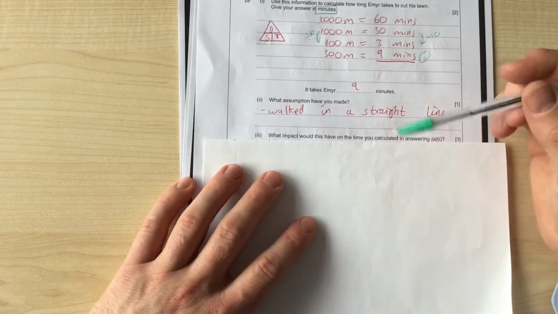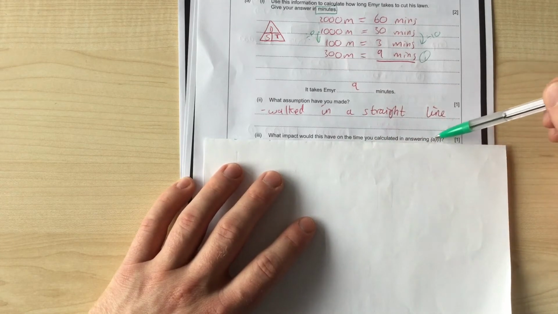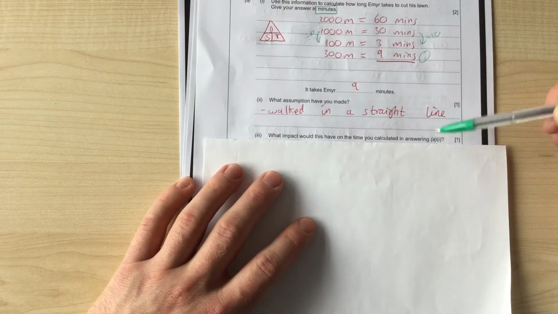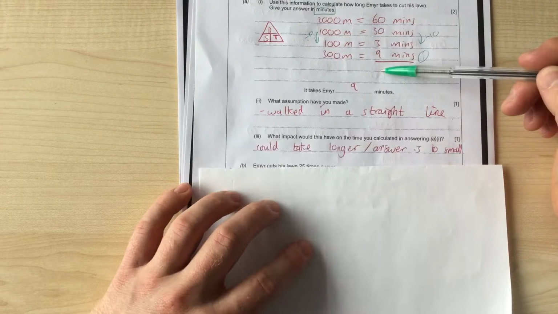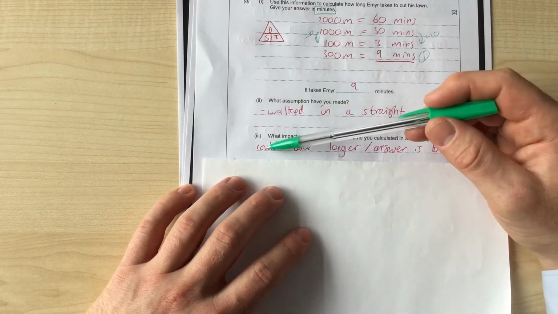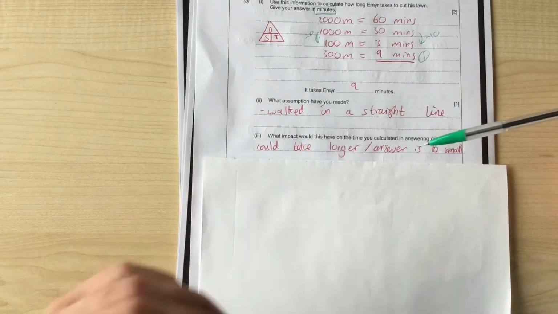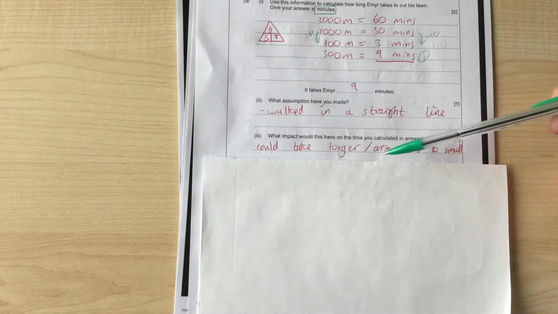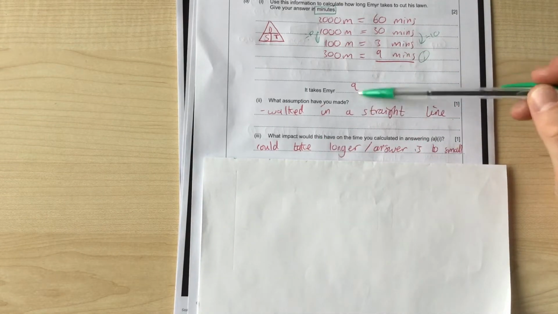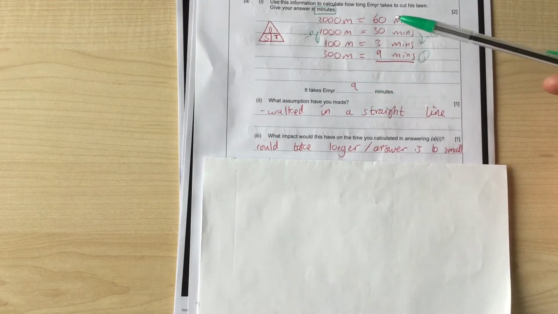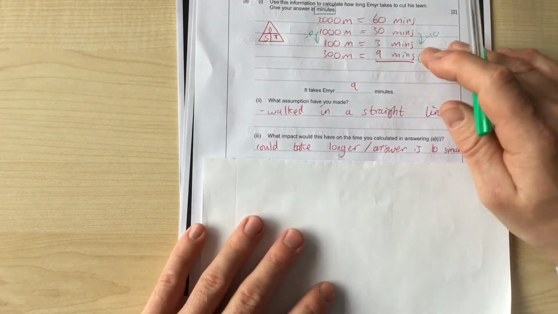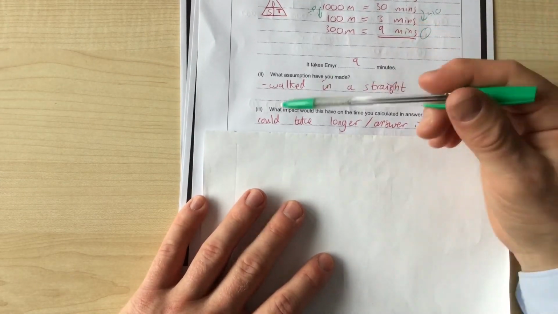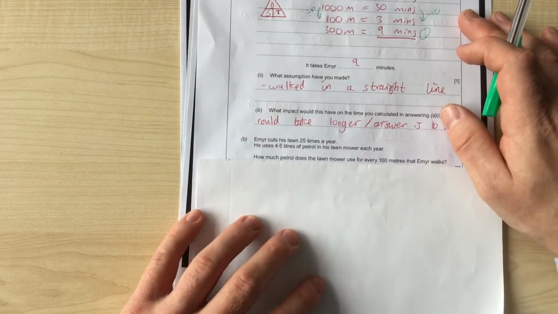Next one, what impact would this have on the time you've calculated in A part 1? So that's this one here. Well, I've written here, what impact could it have on the time? Well, it could take a little bit longer, or this answer here could be a little bit too small. All right, bit of a strange question for 1 mark, I know. If you're ever struggling, just try to think more real life.